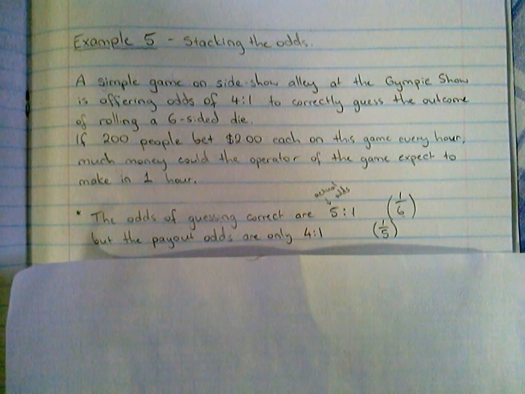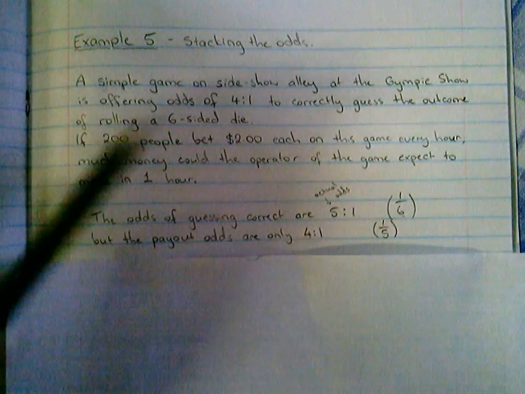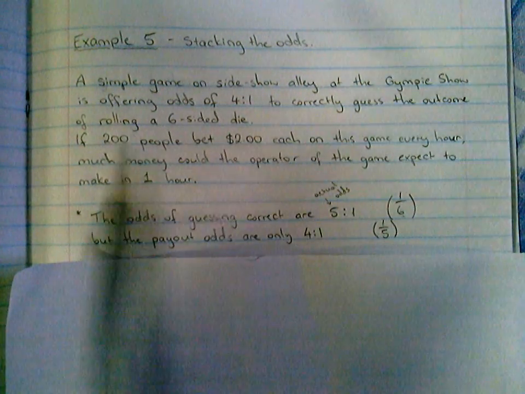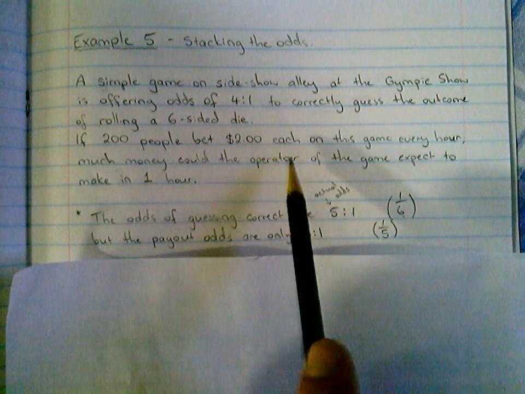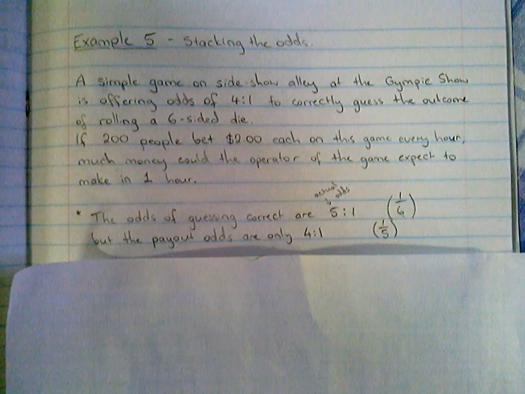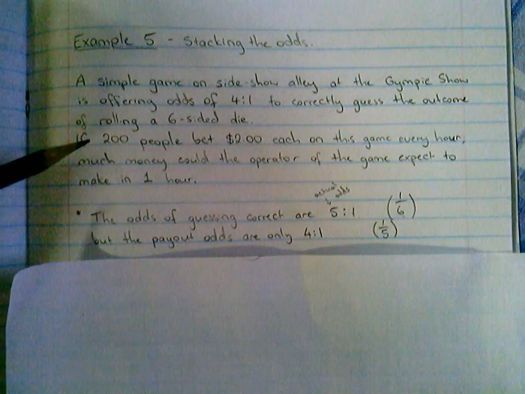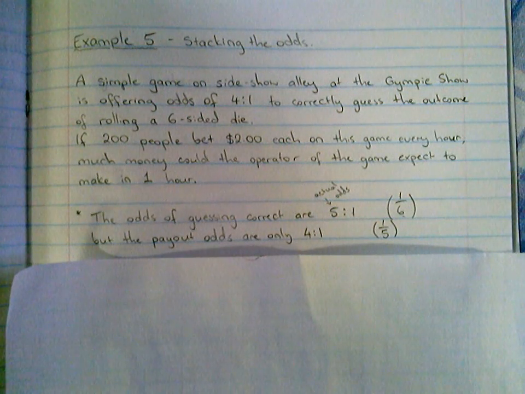And what the question's asking us to do is to determine, well, if this is the game, how much money would this person make should this much money be fed into the game in 1 hour? So essentially what we have is 200 people betting $2, which 200 lots of $2 is $400.